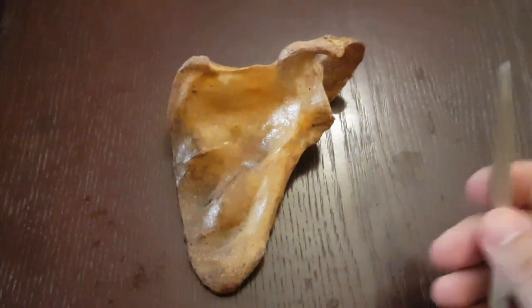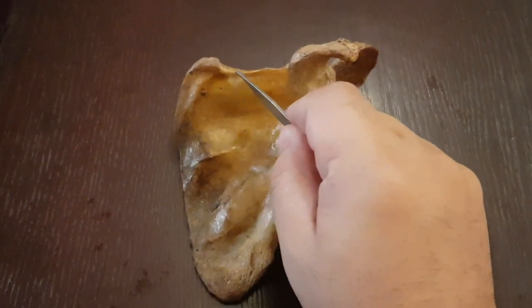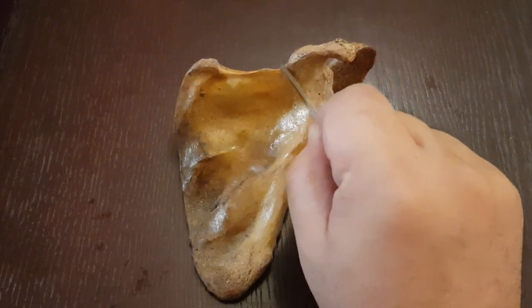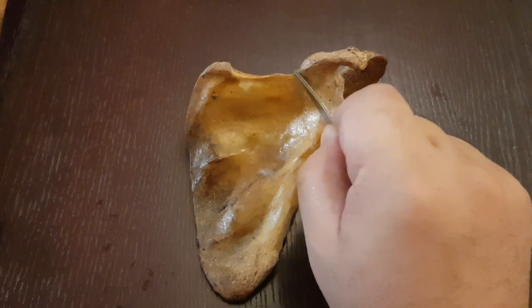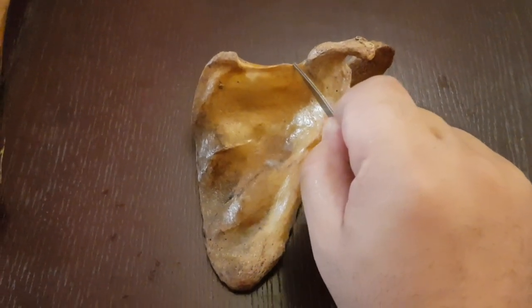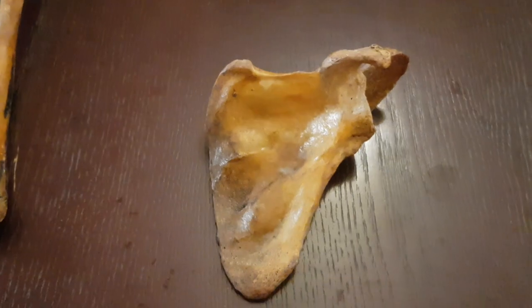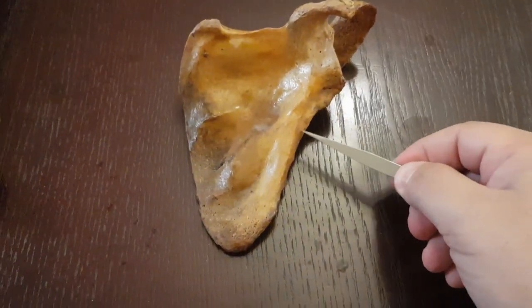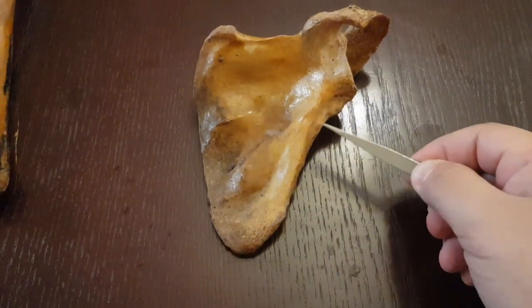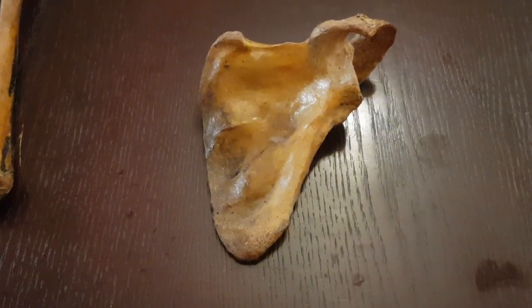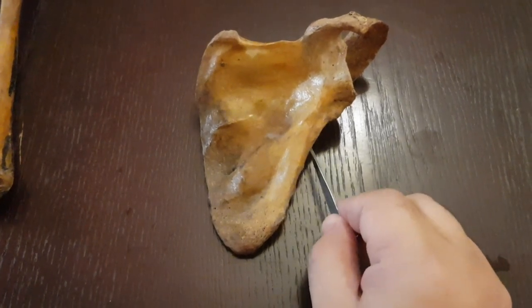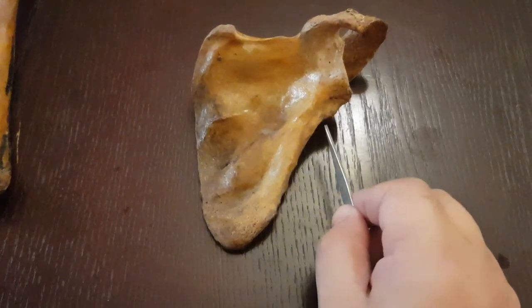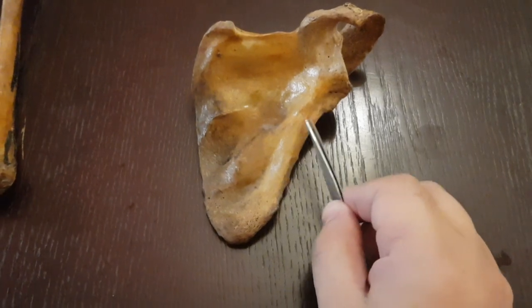The scapula is related to several vessels. As we can see, the upper border of the scapula has a notch. It's the suprascapular notch. It is related to the suprascapular nerve and suprascapular artery. The lateral border of the scapula is related to the subscapular blood vessel, and rounding around the lateral border is the circumflex scapular blood vessel.